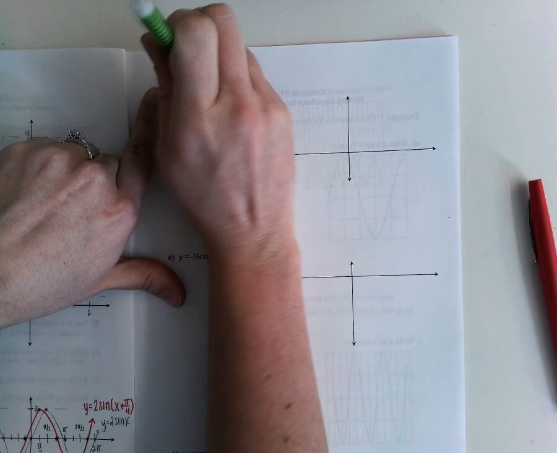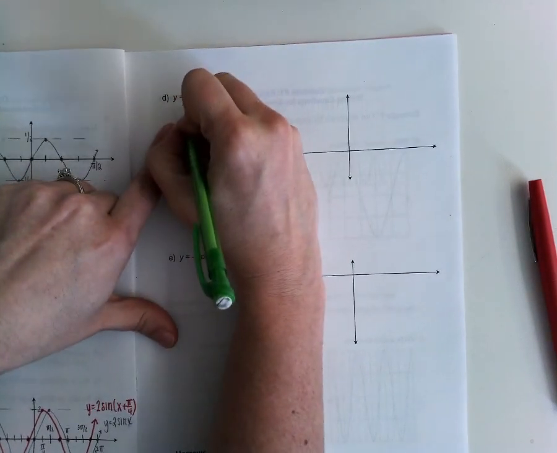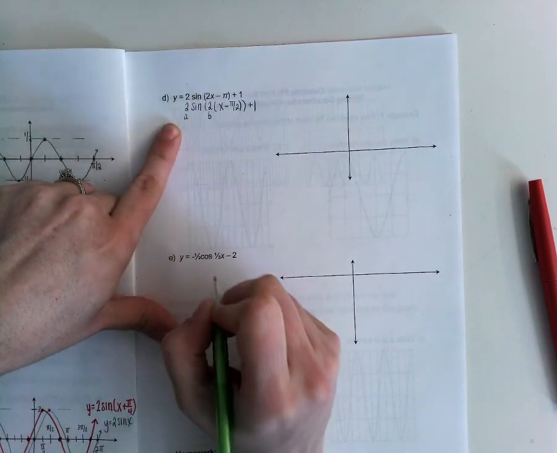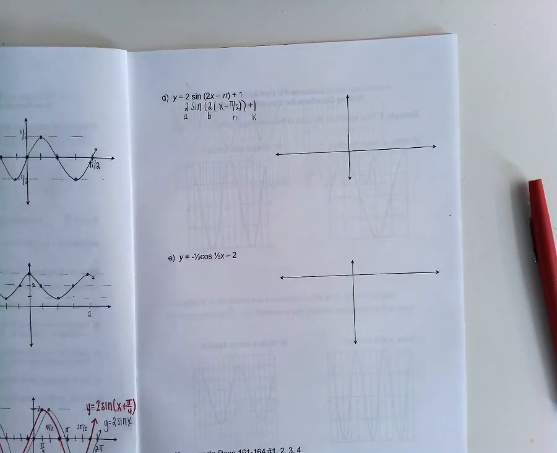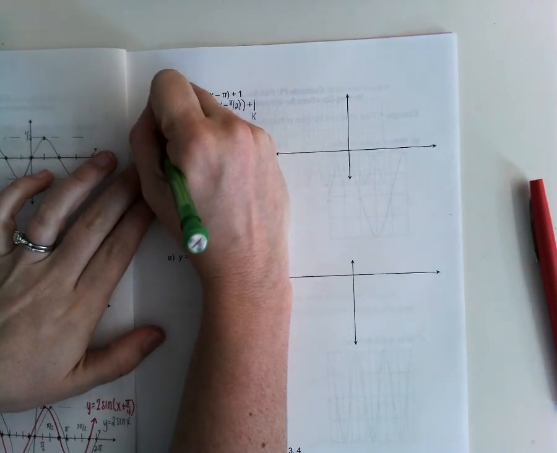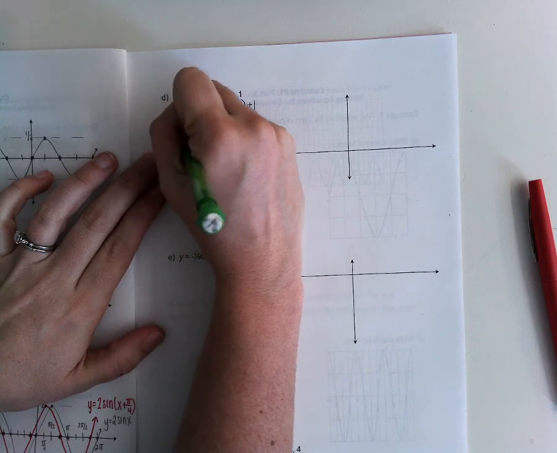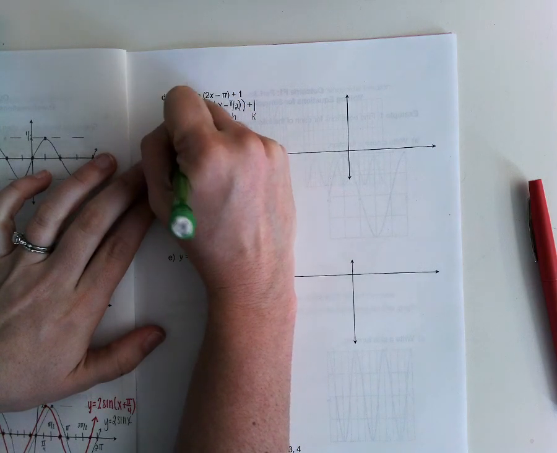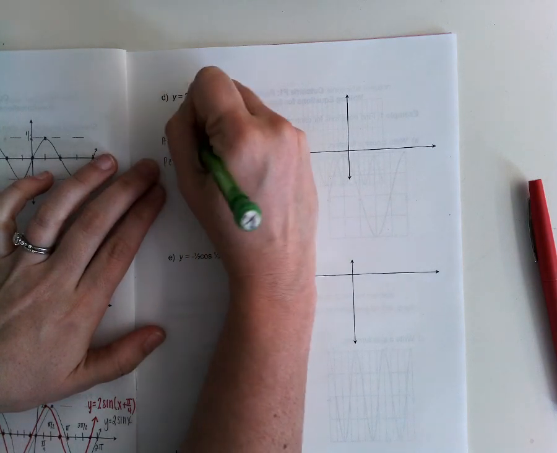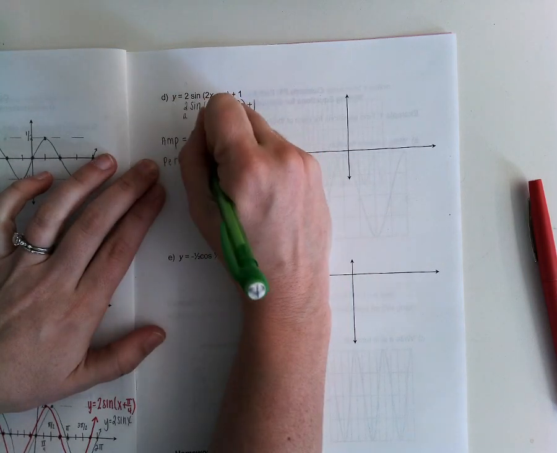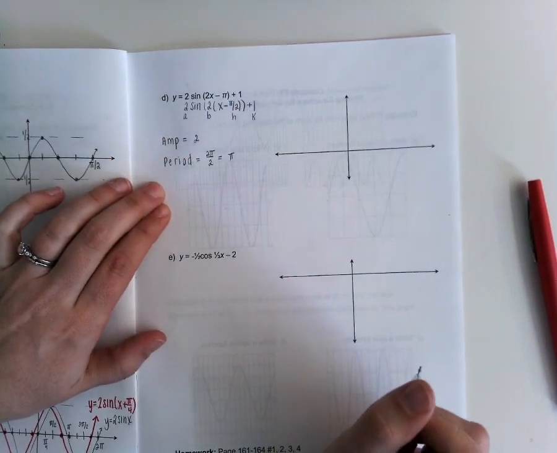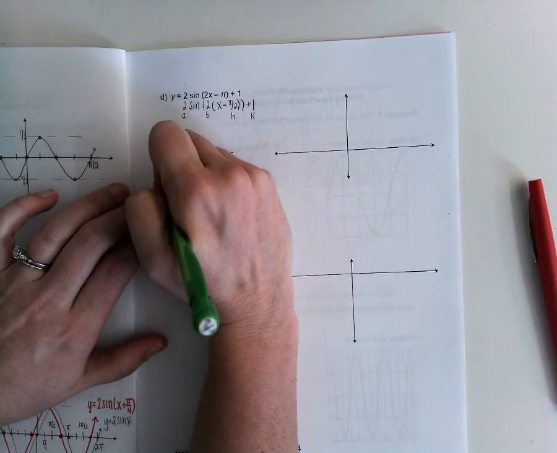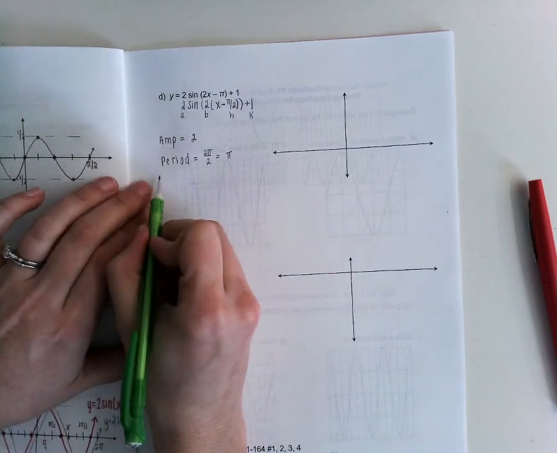So, actually just going to write this below. I have an A value of 2, B value of 2, a shift to the right by pi by 2, and a shift up 1. So I'm going to start by finding the amplitude and the period. So the amplitude here is 2. The period is 2 pi over 2, which is just pi.